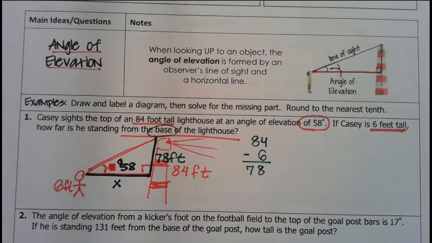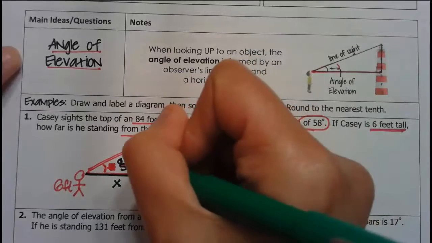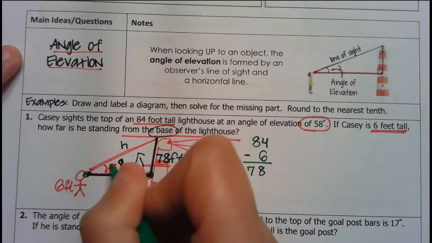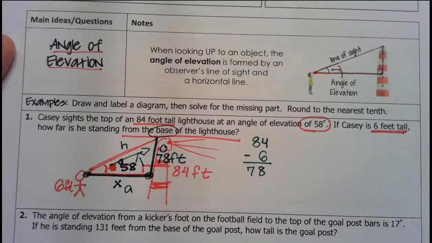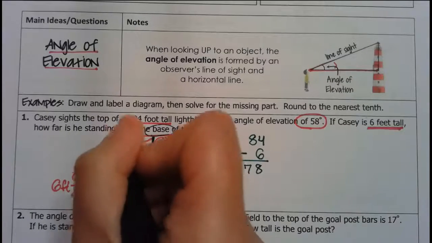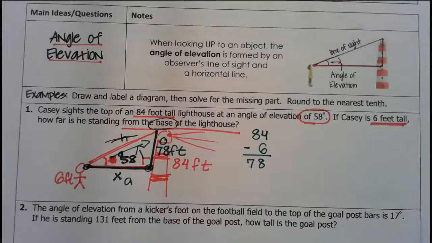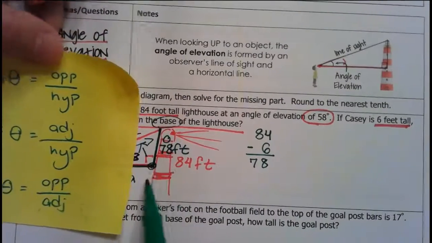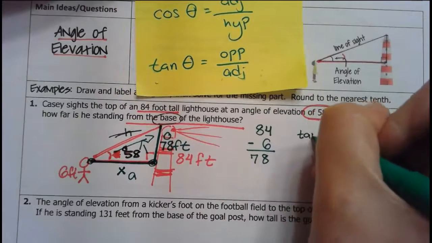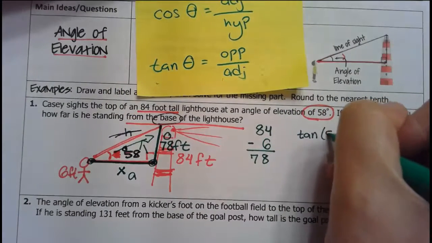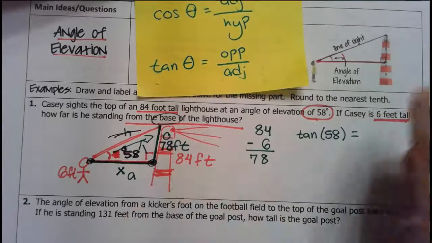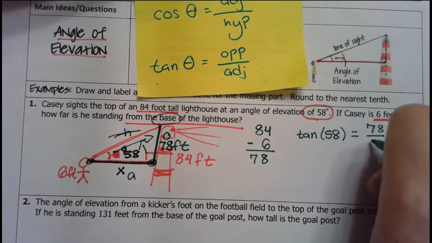So we're going to go through all the things that we've done before. We're going to label our hypotenuse, our adjacent, and our opposite. Then we're going to cross out the one that doesn't matter. So A goes with X, O goes with 78, H doesn't have anything. We're going to identify which one has O and A. Opposite and adjacent is tangent. So tangent of number of degrees is equal to the opposite on top of the adjacent. That's 78 over X.